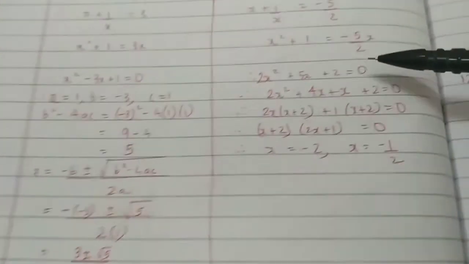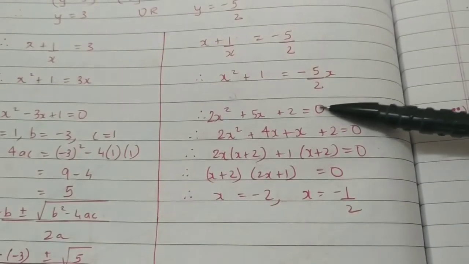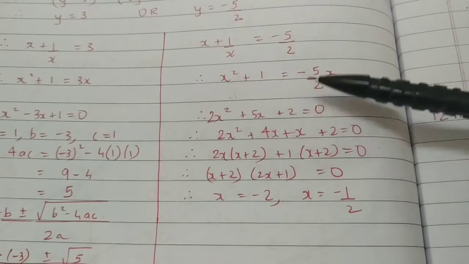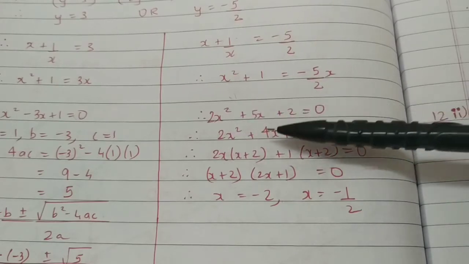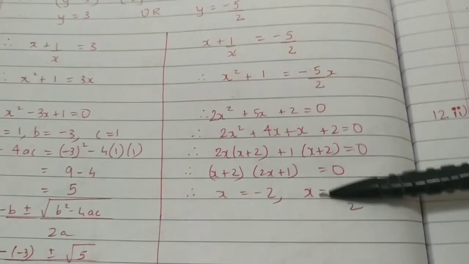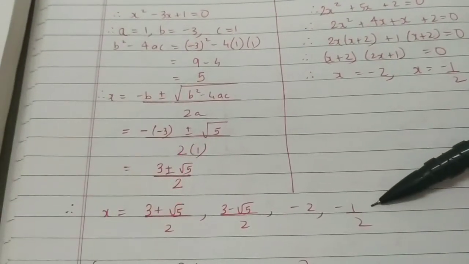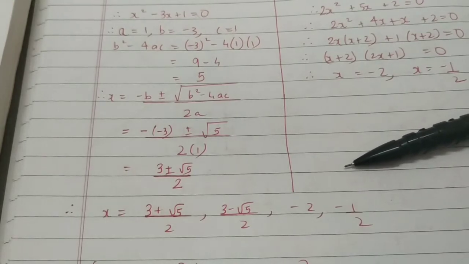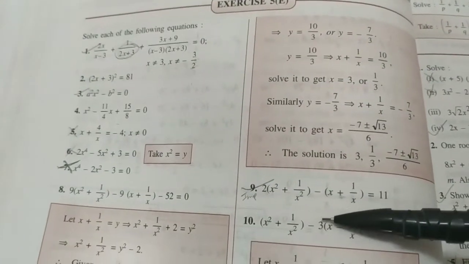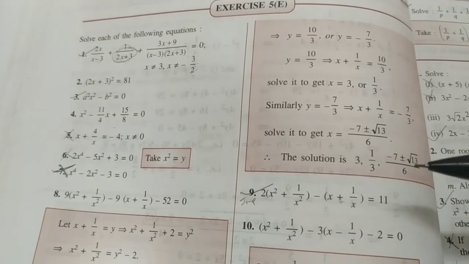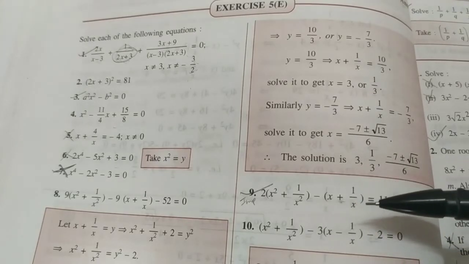Now let's solve the other quadratic equation. Here also you may use the formula method if you want to, but I prefer splitting the middle term if it's possible. So 2 into 2 was 4. So 4 and 1 are the combination, and I got two answers, -2 and -1/2. So finally we got 4 roots of x, which makes sense because the original quadratic equation, if we would have removed the LCM, it would have been with the power of 4. Highest power is 4, then the number of roots will be 4.